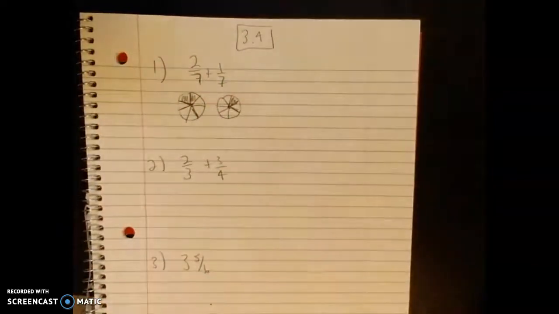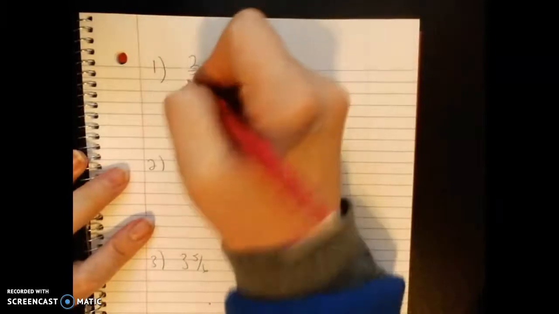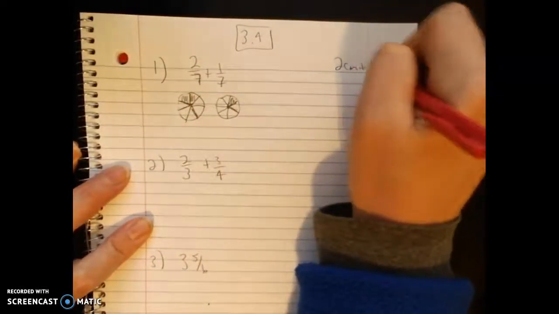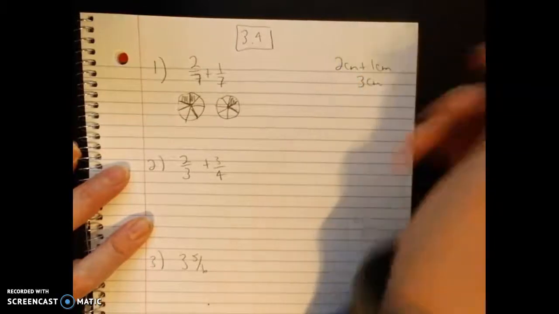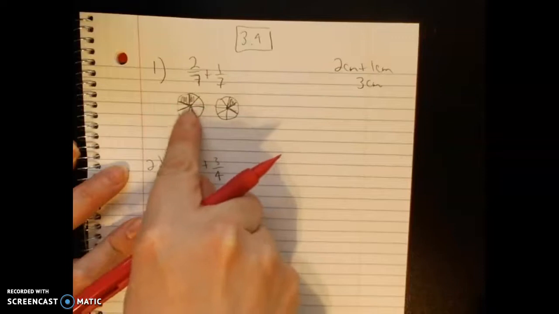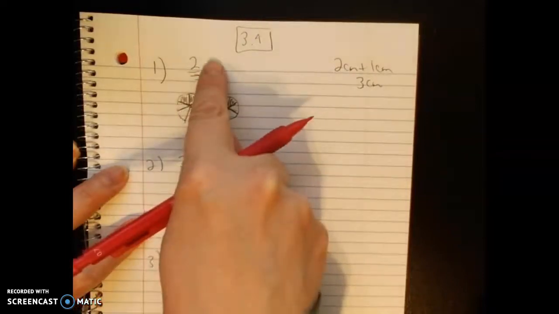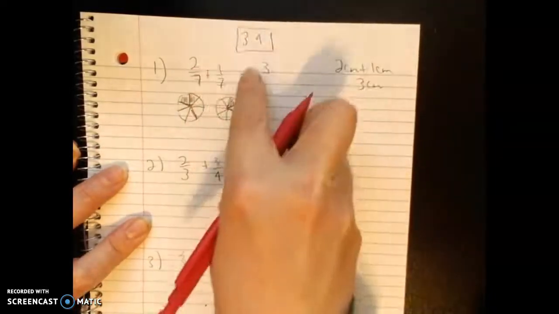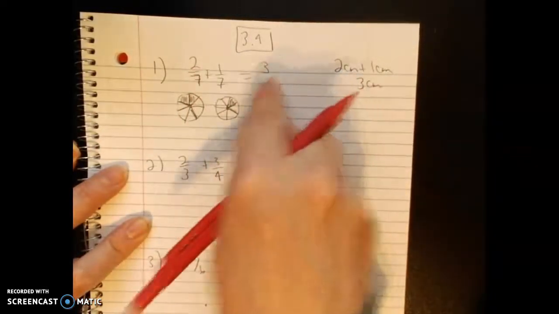So the reason I can add these is because of their same unit. The slices are all the same size. So just like adding 2 centimeters plus 1 centimeter, you get 3 of that unit, 3 centimeters, same thing here. I have 2 slices that are in a pizza that they cut in 7ths. I have another slice from a pizza that they cut in 7ths. They're both like mediums or larges. They're the same size.